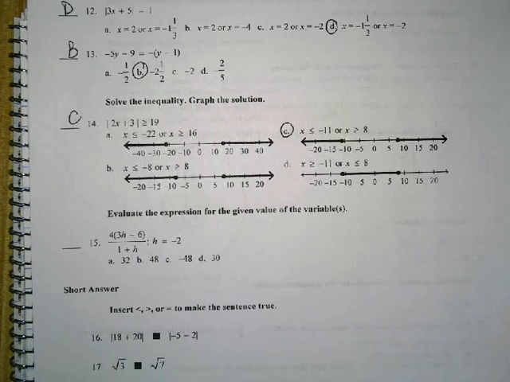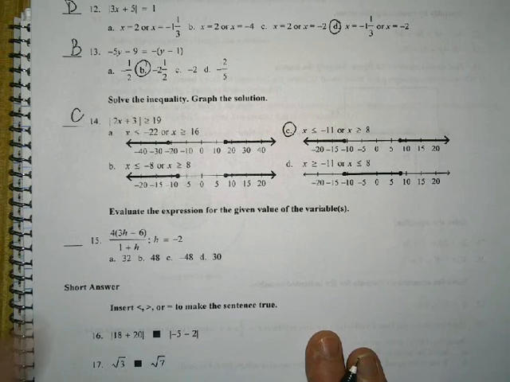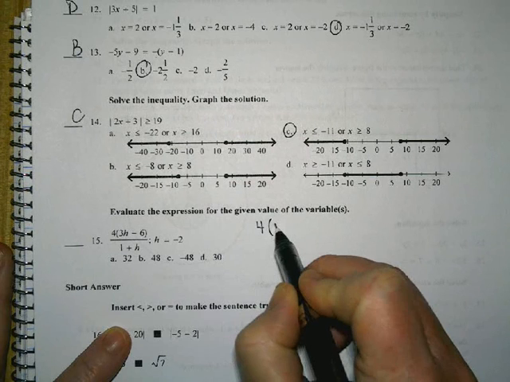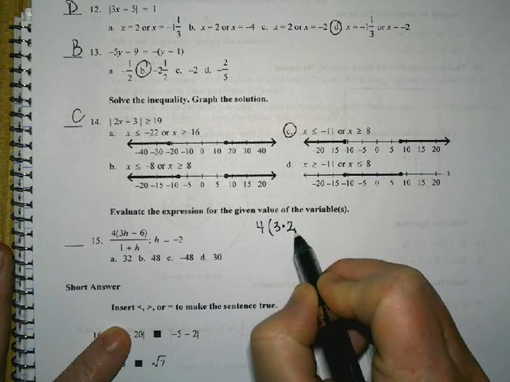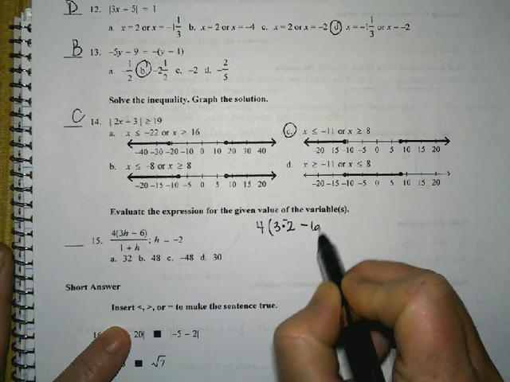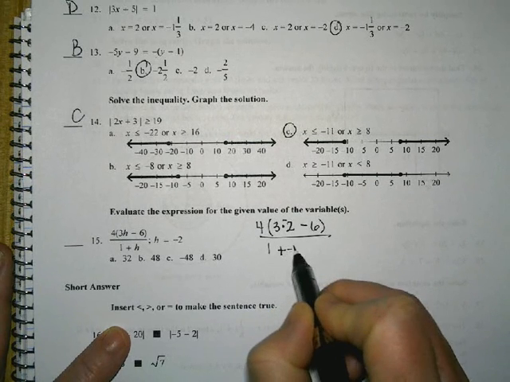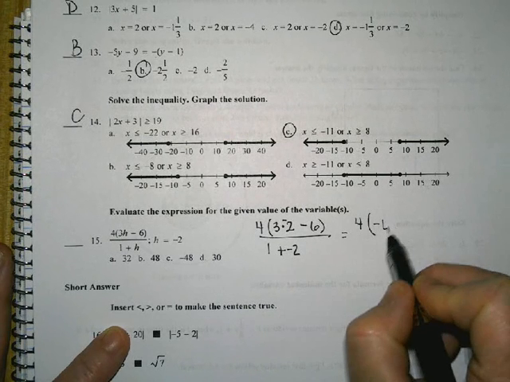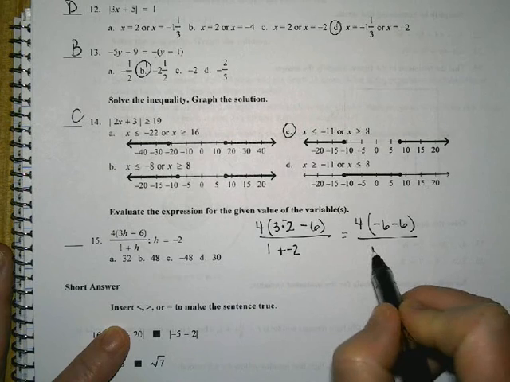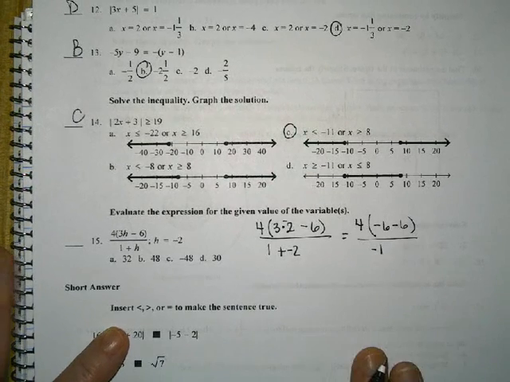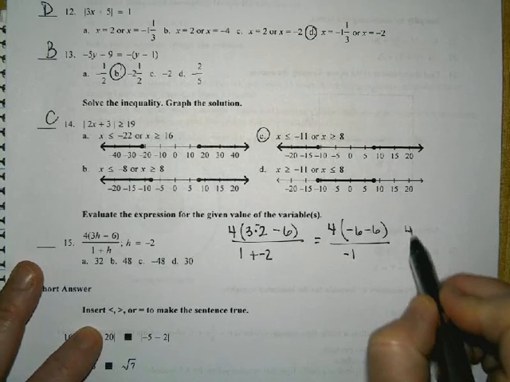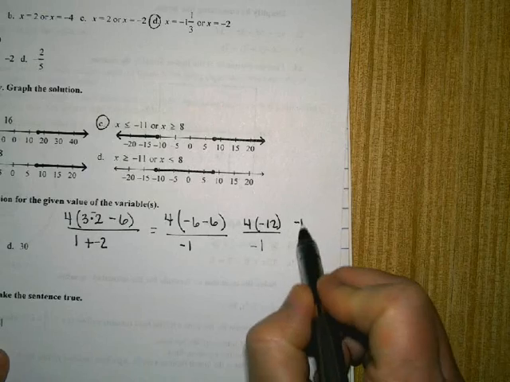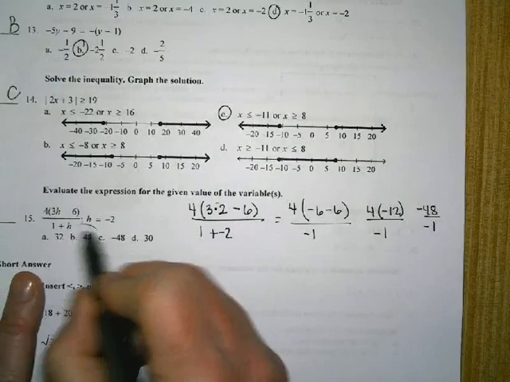Number 15 says evaluate the expression. You just need to take that negative 2 and plug it in place of h. So it's 4 times 3 times negative 2 minus 6 over 1 plus negative 2. So this is 4 times negative 6 minus 6. I'm going to go ahead and do the bottom. That's negative 1. What's negative 6 minus 6? Negative 12 over negative 1. So then I have negative 48 over negative 1, which is 48.